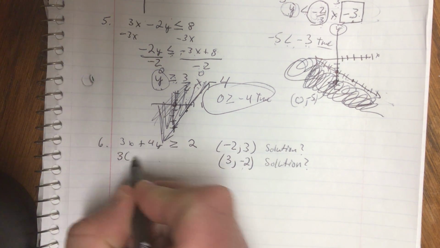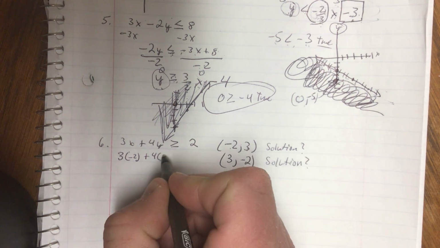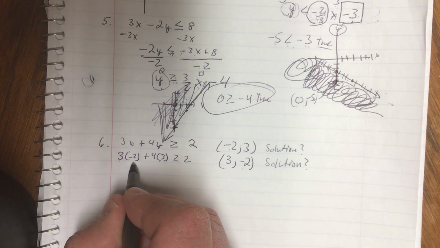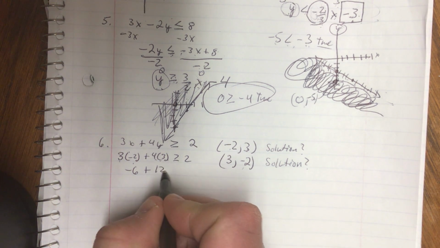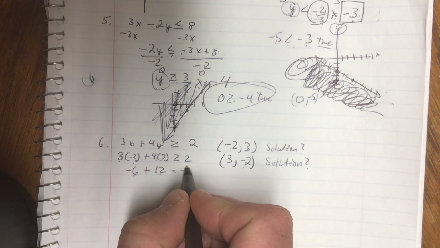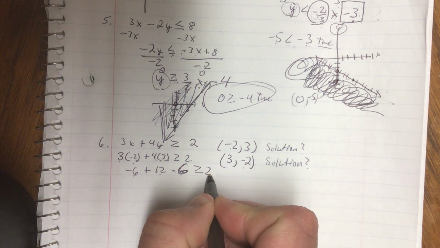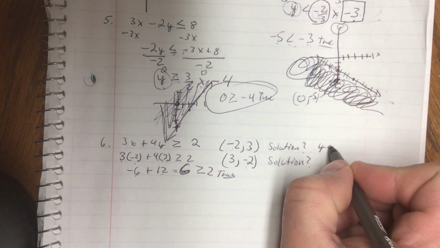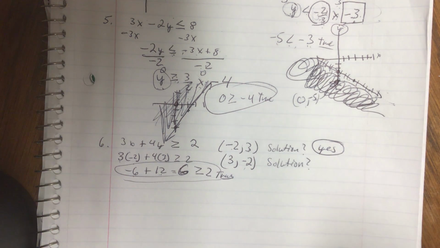So this one I'm going to have 3 times the x value, which is negative 2, and the y value is 3. Will that be true or false? 3 times negative 2 is negative 6. 4 times positive 3 is 12. Negative 6 plus 12 is positive 6. Is that greater than or equal to 2? Is that true? Yes, it's true. So yes, that's a solution. And this shows my work as to how I know it's a solution.